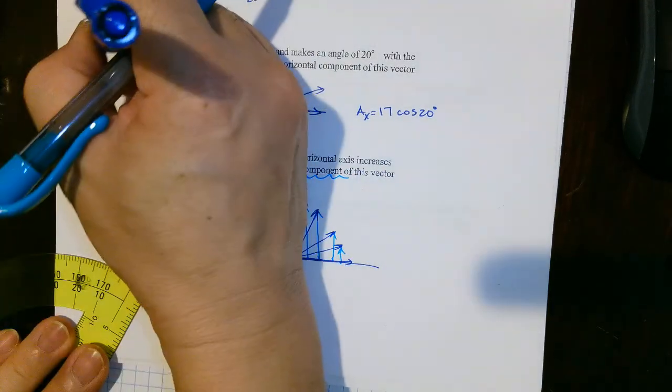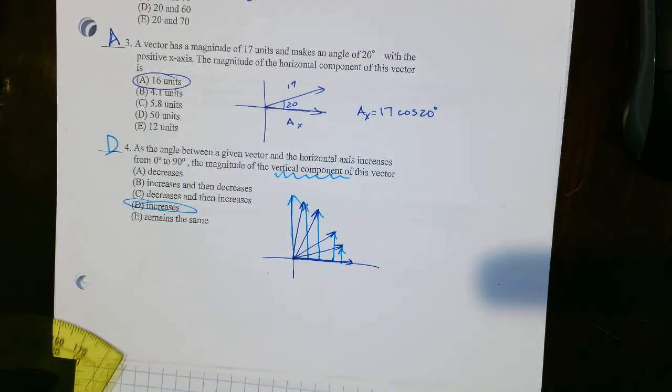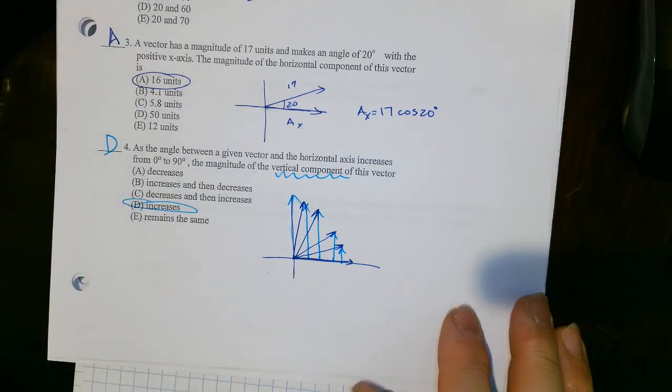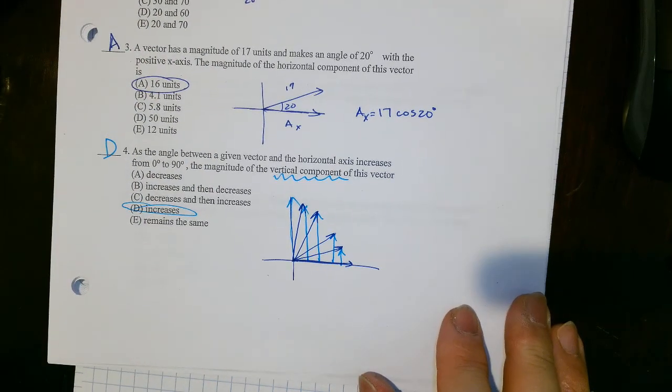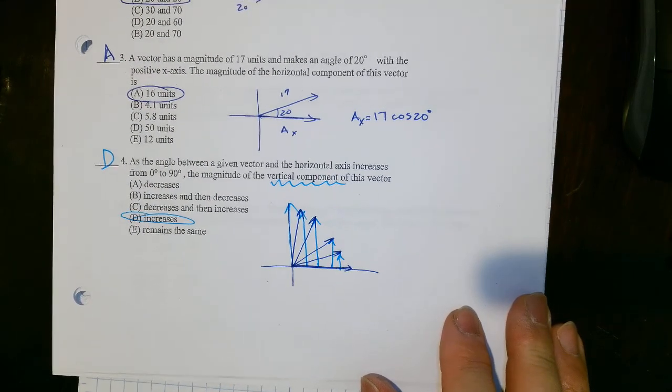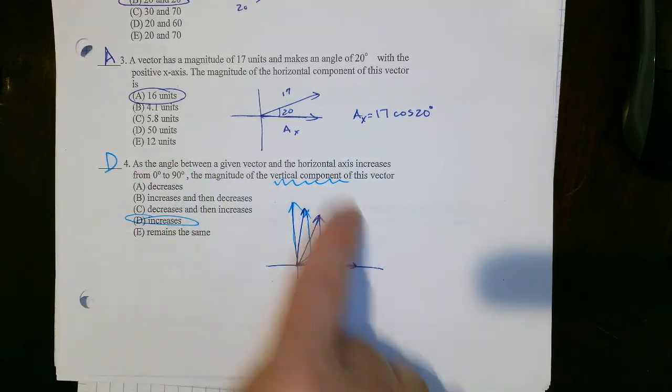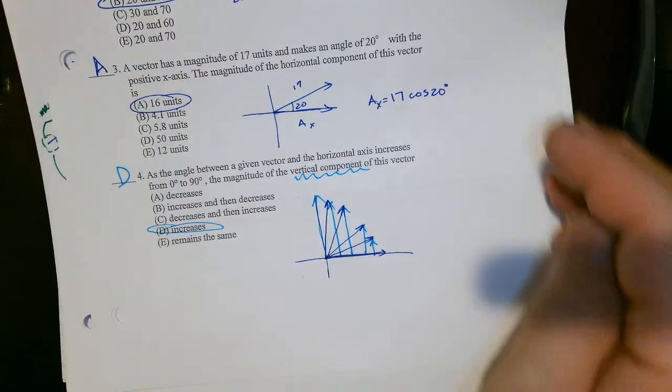All right. Any questions so far? Yeah, these are like the concept questions they always ask in AP tests.